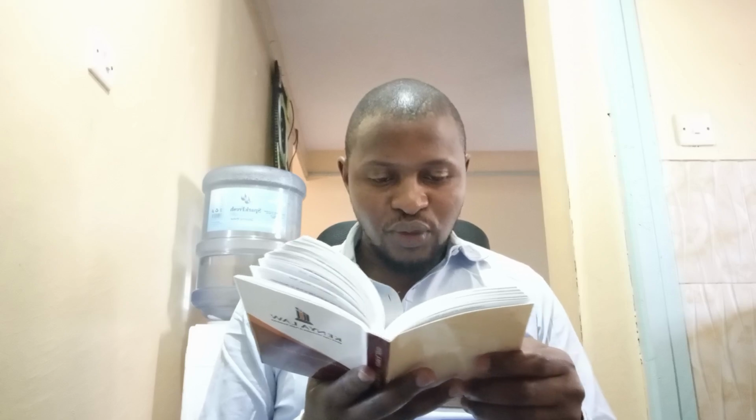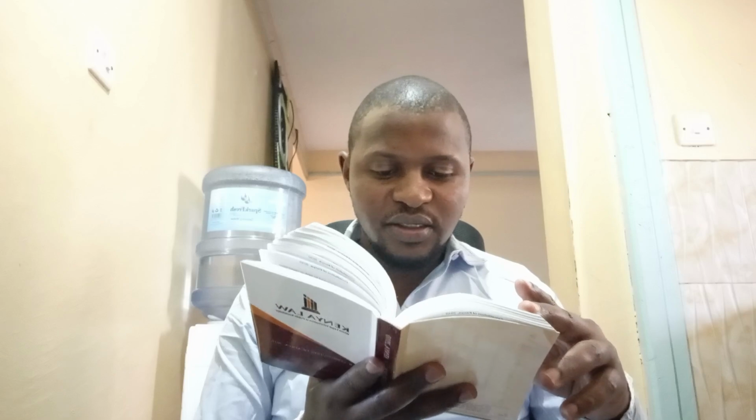Article 195, County Assembly power to summon witnesses. The County Assembly or any of its committees has power to summon any person to appear before it for the purpose of giving evidence or providing information. Okay, just like the National Assembly or even the Senate, the County Assembly also has power to summon witnesses to give information.